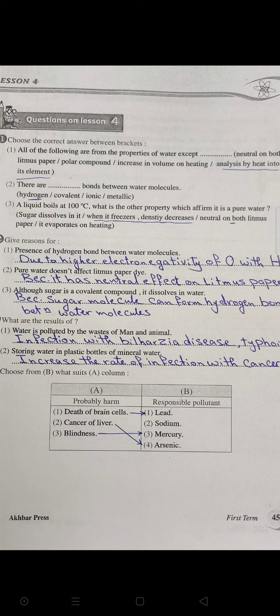Okay, let's move to the fourth question. Choose from B what suits in column A. Column A is the harm, and column B is the responsible pollutant. The harms are death of brain cells, cancer of liver, and blindness. The other column: lead, sodium, mercury, and arsenic.